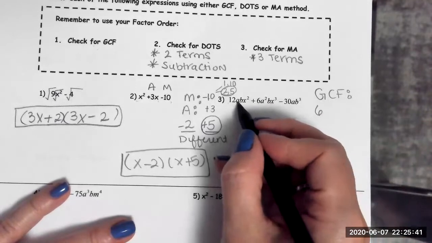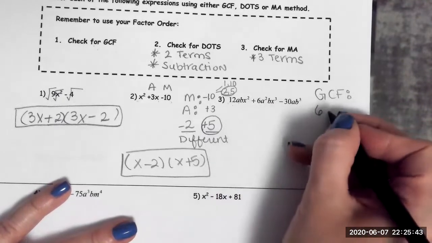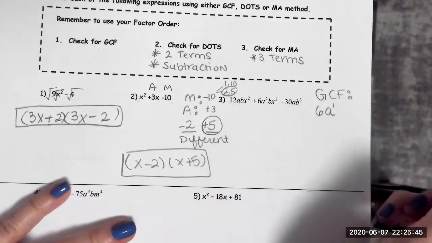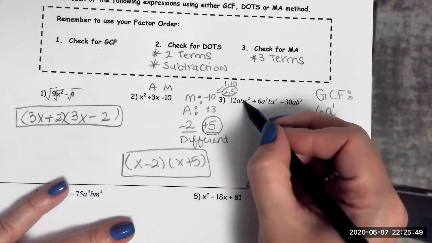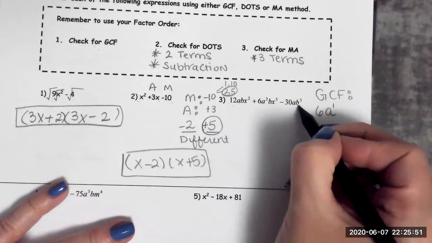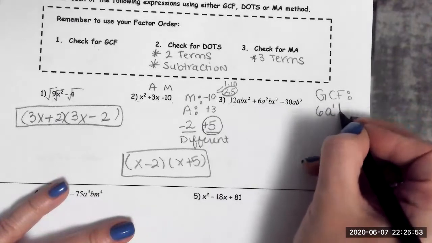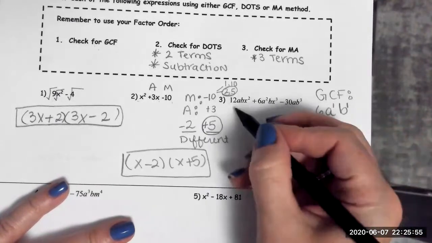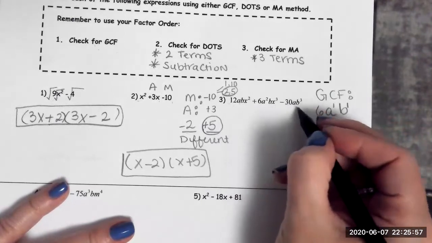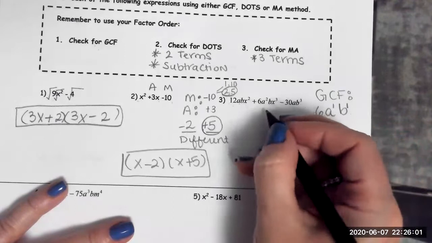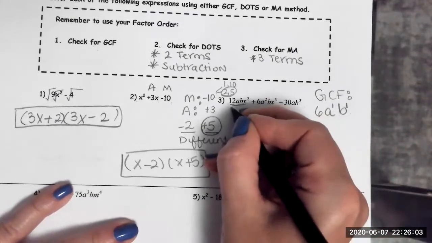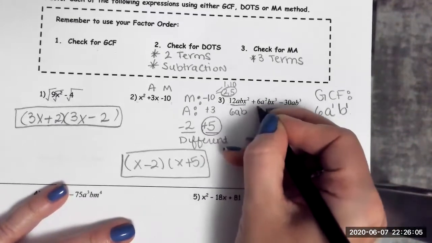Let's look for a's. a squared, and a. So they all have a to the first, which is the smallest of all of those variables. This one has b to the first, and b to the third. So I'm going to choose b to the first. That's in common. This has x squared, x cubed, and 0 x's. So 6ab is my answer for my GCF. I'm going to divide each of these by 6ab.